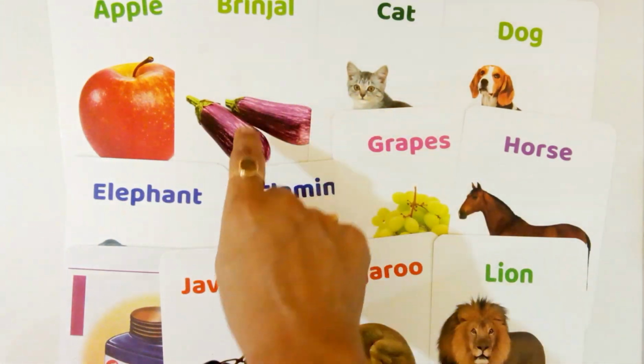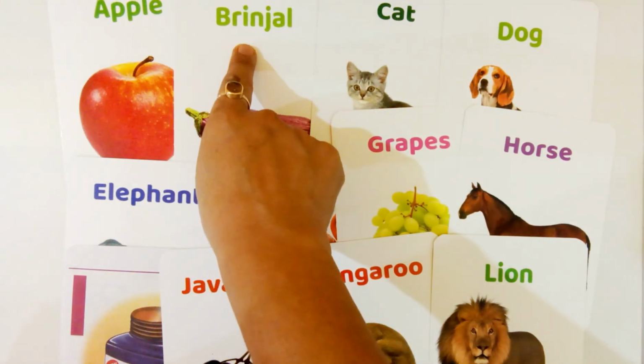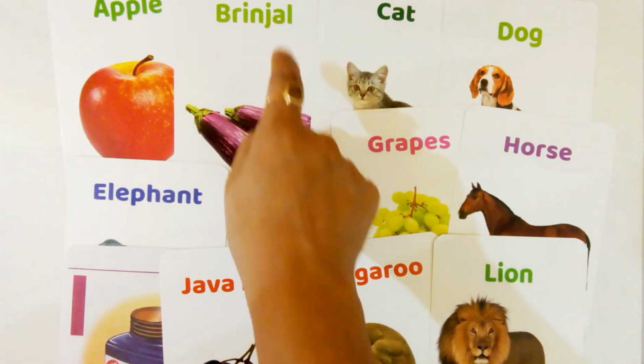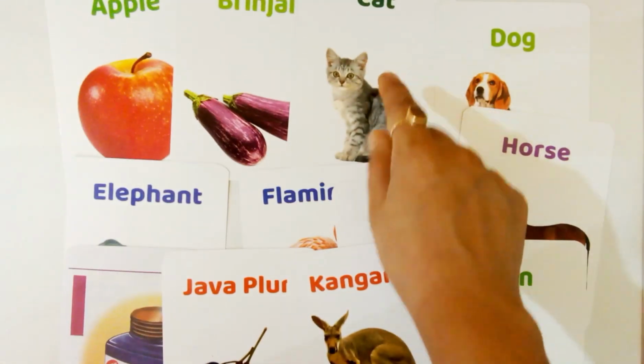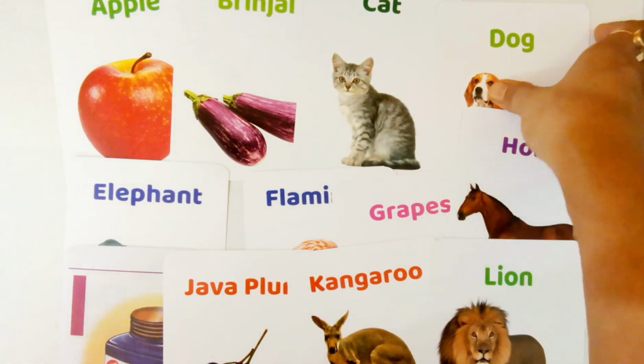B-R-I-N-J-A-L, brinjal. This is brinjal. C for cat. C-A-T, cat. This is cat.